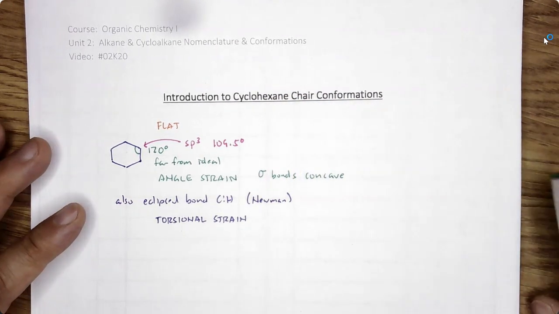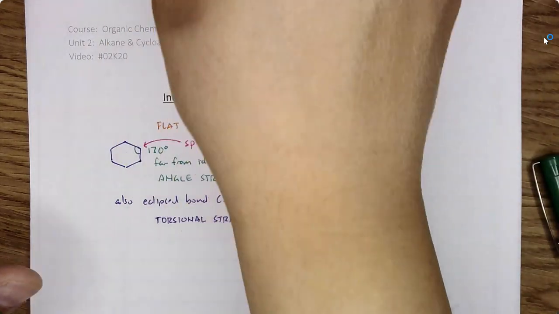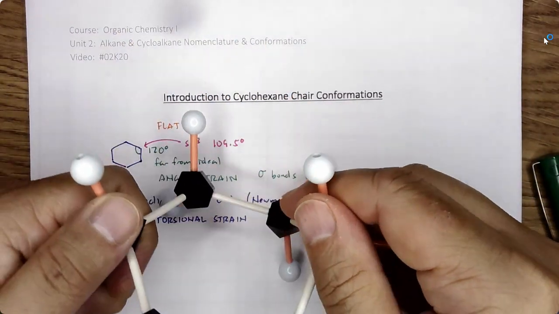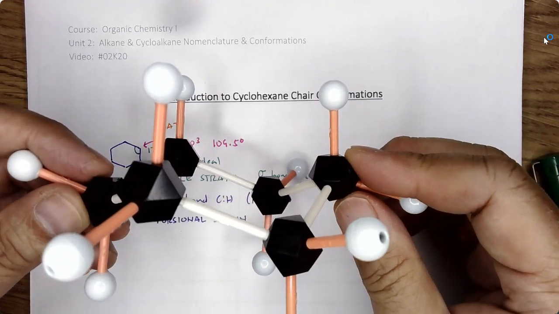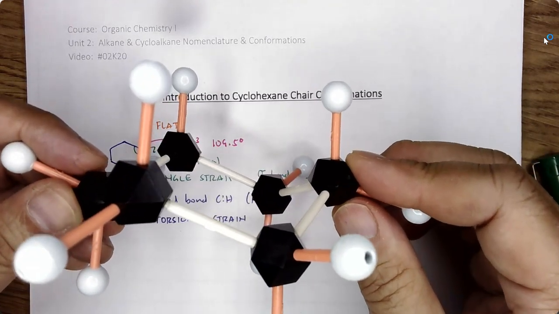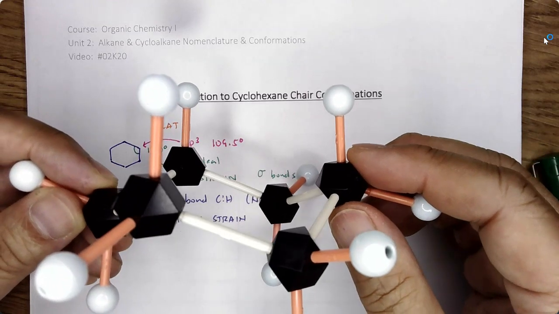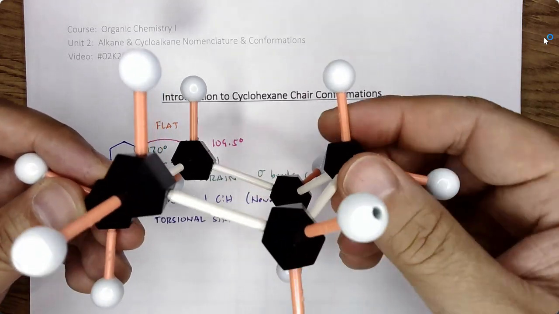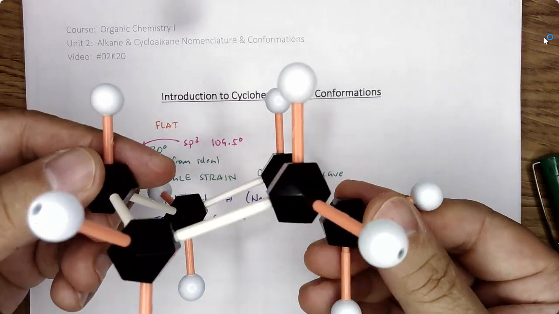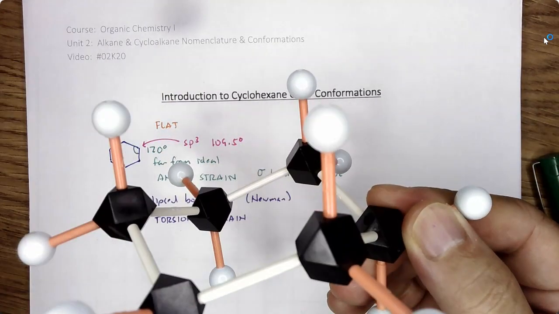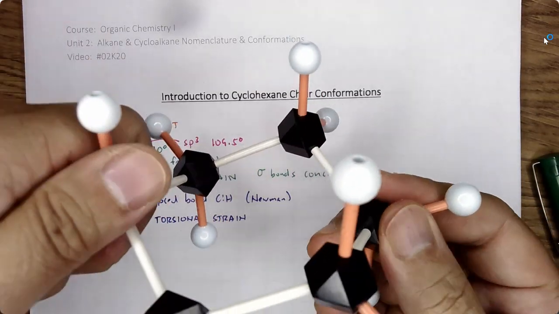Okay, let's go back to what I call a chair conformation and look at it from a side view. We're going to have to learn how to draw this. You're going to have to learn how to draw both chair conformations. That chair conformation and this one right there. You may not catch the difference. You will in just a bit.